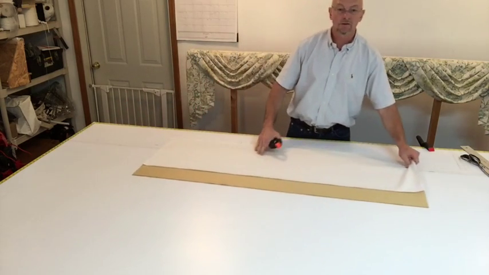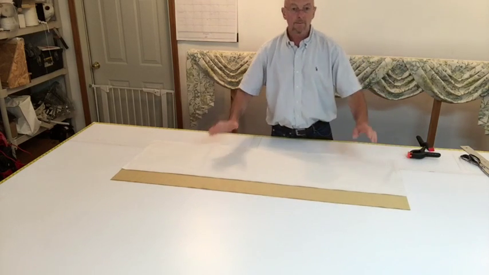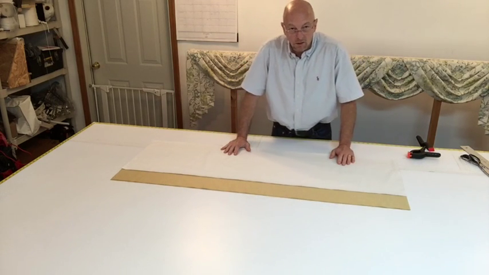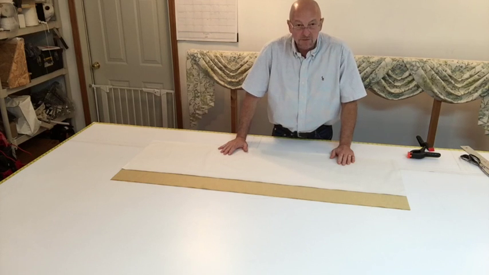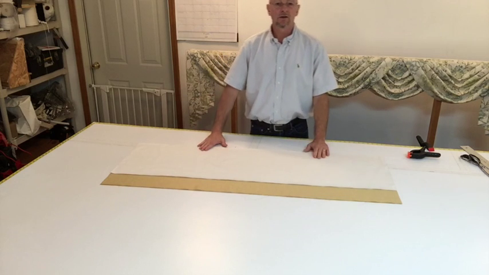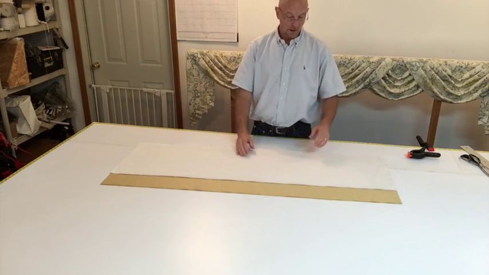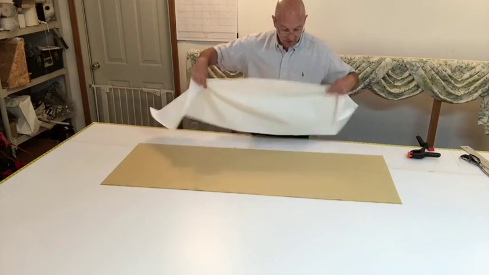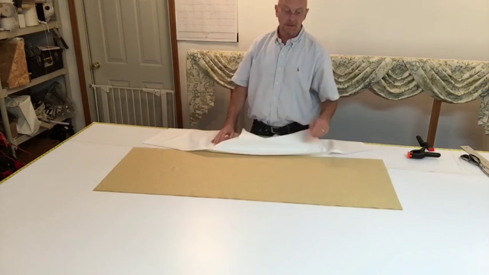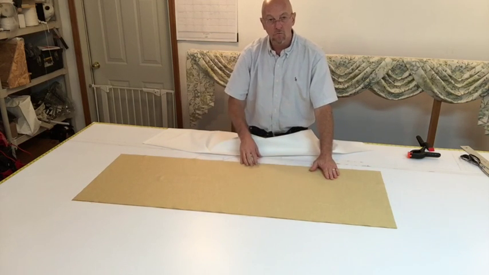Now you're also going to notice something else on this. I'm making a 16-inch long valance. With that, my calculation is this. If you're making a 16-inch long valance, you want the face fabric, which is this right here, cut 3.5 inches over that length.